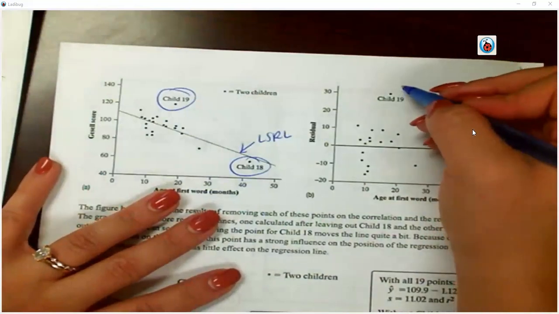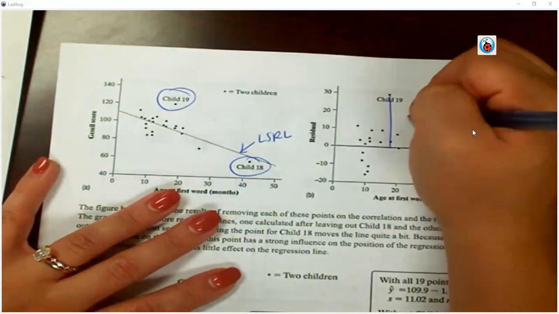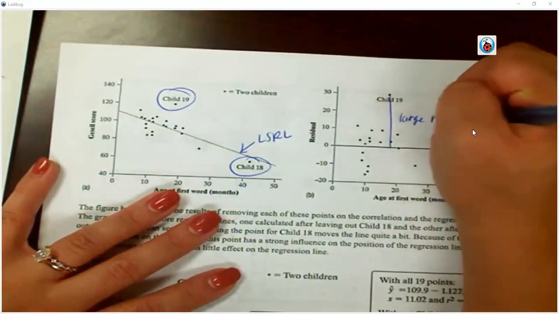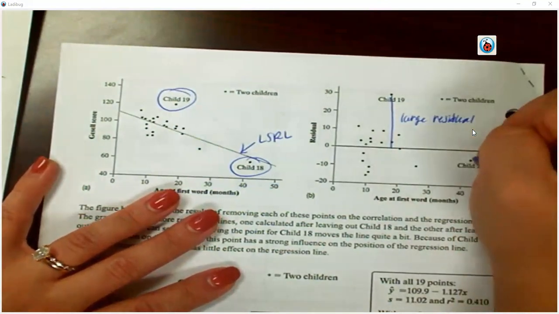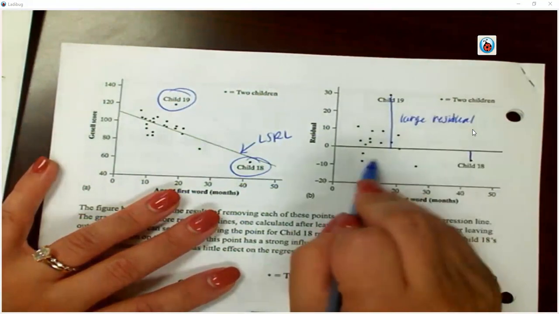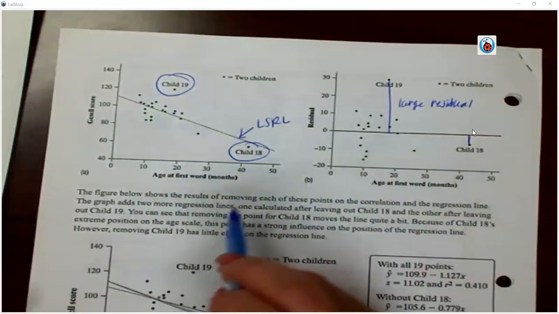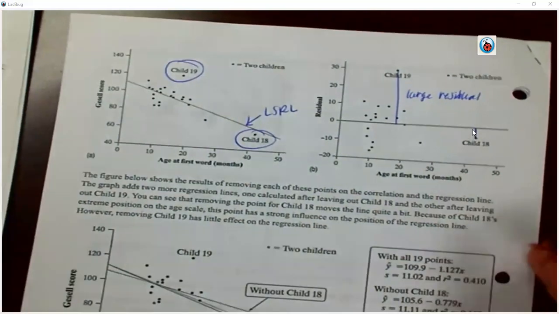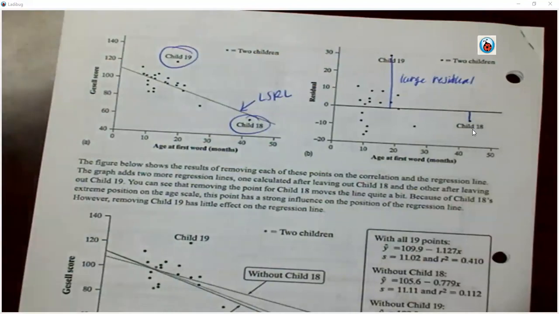So you got child 19. Notice they mentioned how it has a larger residual. Okay, so it has a large residual. And then child 18 has a smaller residual, but it's further away from all these points. Okay, so for the figure below, we need to figure out what's considered an outlier versus which is considered influential.